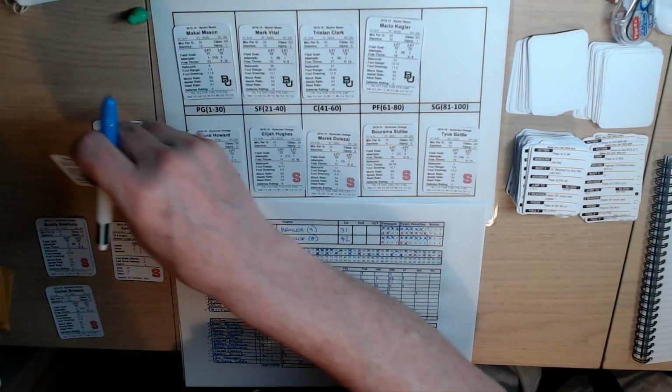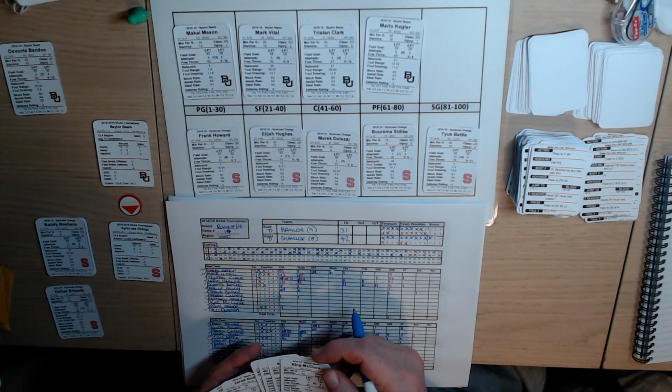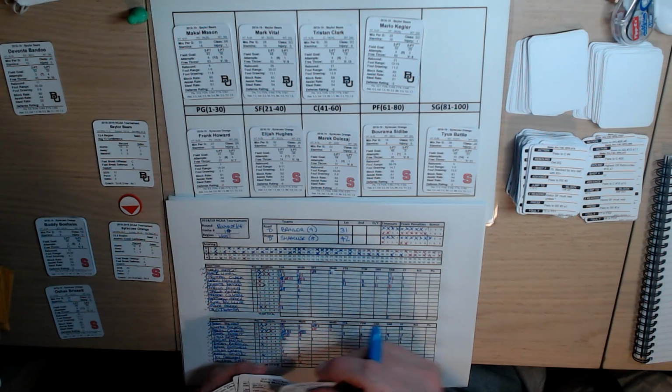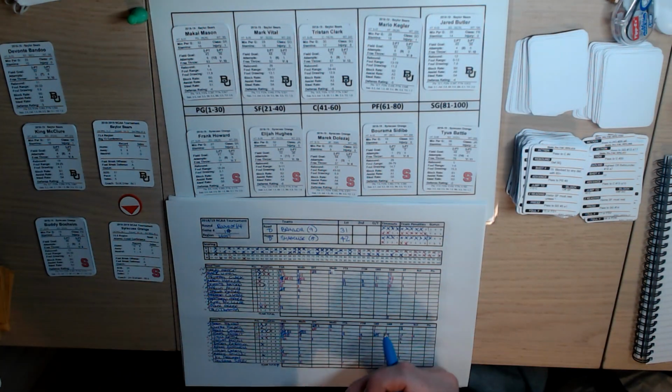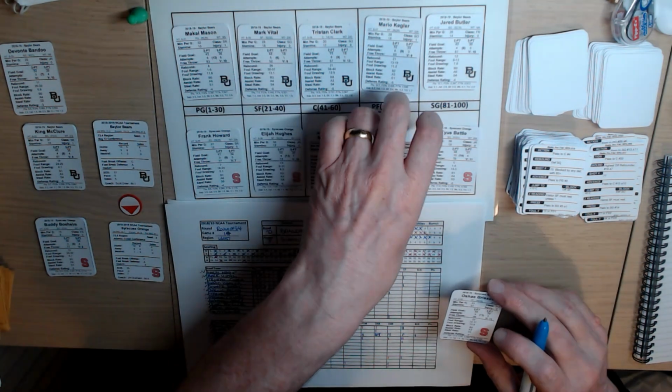And we're going to take Bandu out, and we're going to look for a shooting guard. And Jared Butler is going to come in. Brissett will come in for Sadibi.